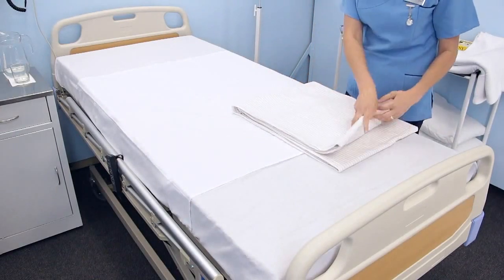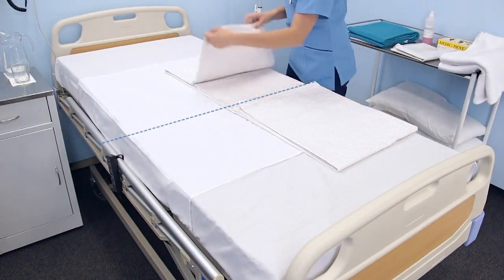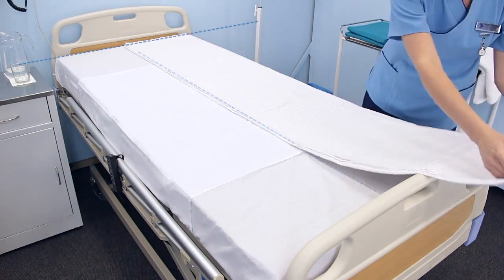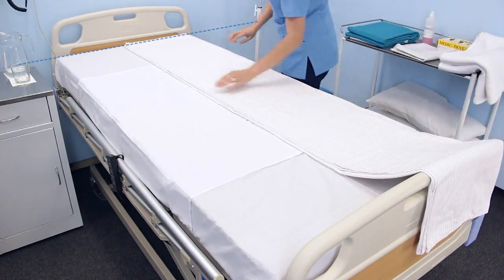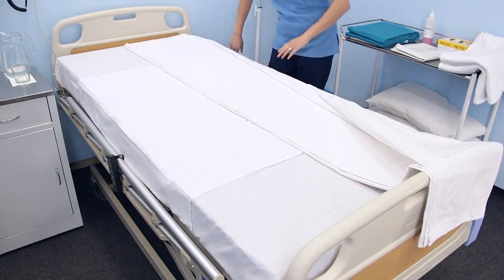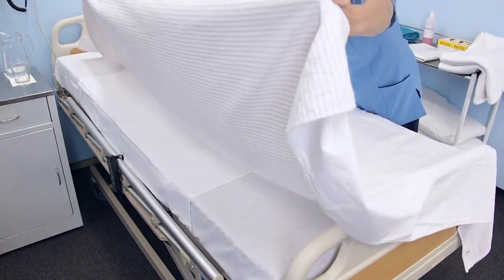With the wrong side up, place the top sheet on the bed. The center fold must be in the center of the bed and the hem even with the head of the mattress. Unfold the top sheet and straighten it over the bed.